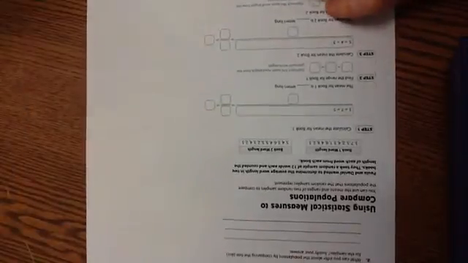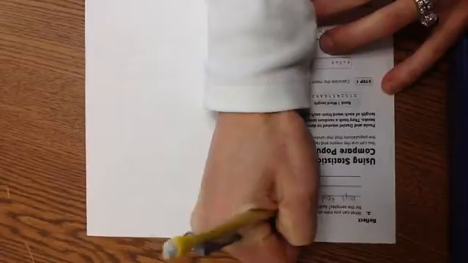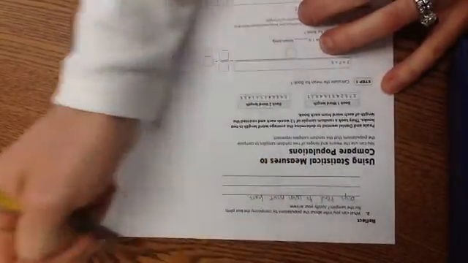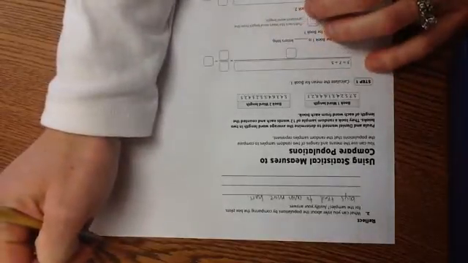So now we want to reflect. What can you infer about the population by comparing the box plots for the samples? Okay, well, if you look at this, the boys tend to own more hats, right? Because most of their numbers are more than the girls. So you can say the boys tend to own more hats.